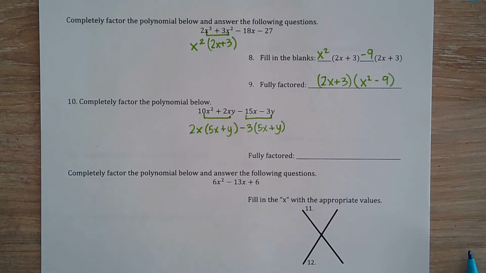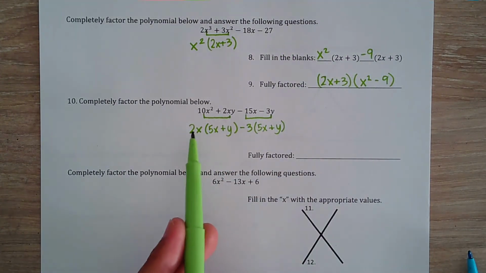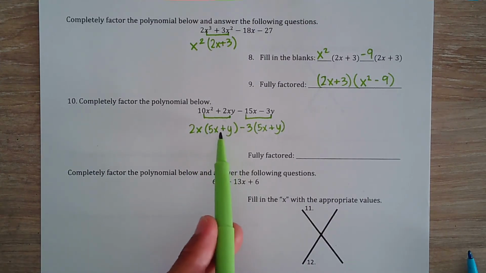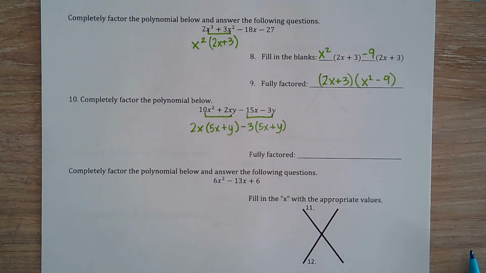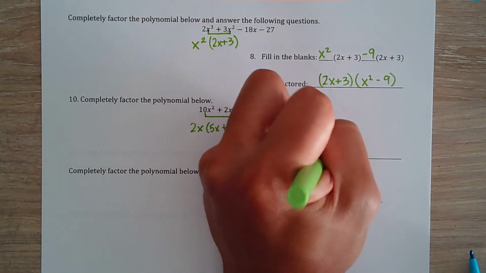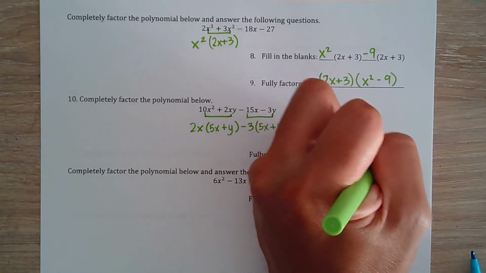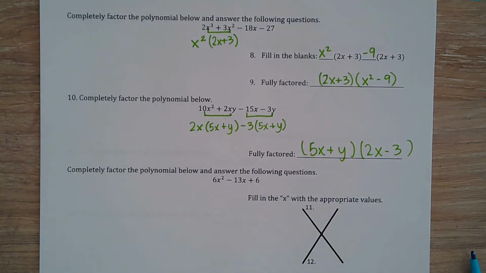So yeah, we have it in the same situation as question number 8, where we have something multiplied by 5x plus y, and then something multiplied by 5x plus y. So we can go ahead and factor out that 5x plus y. So 5x plus y multiplied by 2x minus 3 is our final answer.